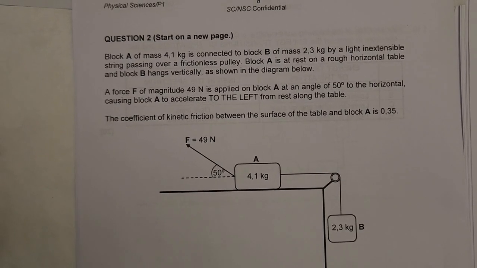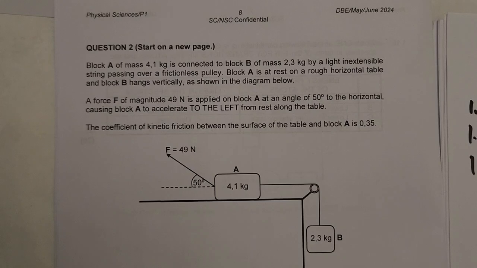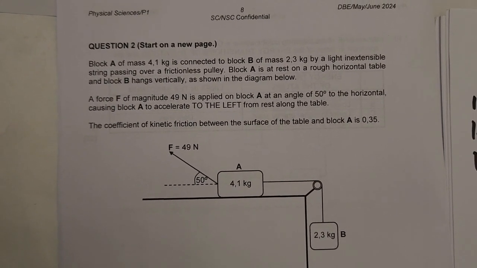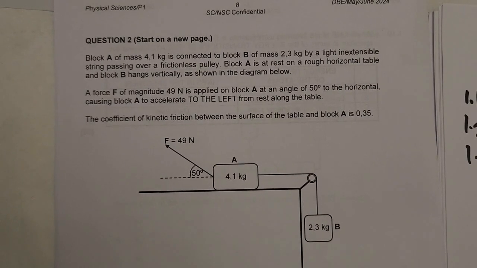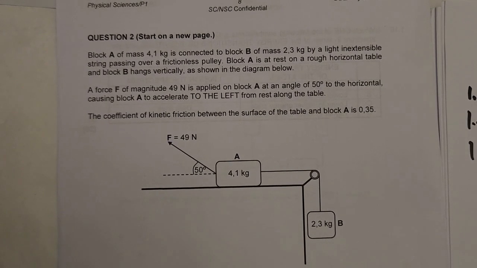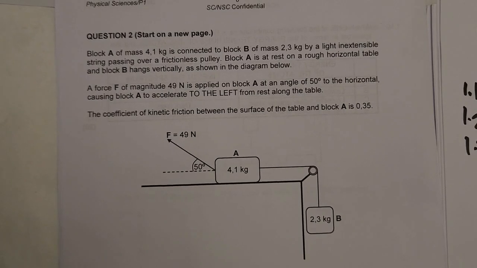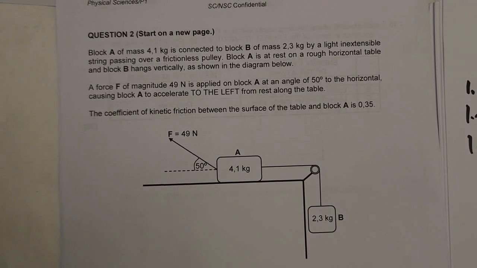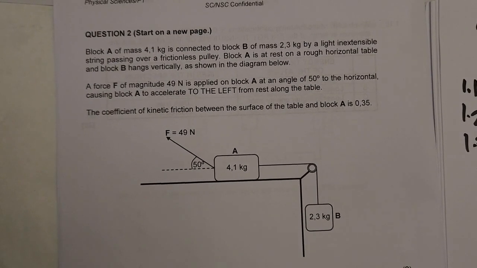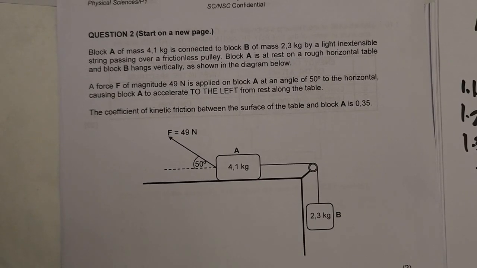Question number 2, they say block A of mass 4.1 kg is connected to block B of mass 2.3 kilogram by a light inextensible string passing over a frictionless pulley. Block A is at rest on a rough horizontal table. Block B hangs vertically as shown in the diagram below. A force F of magnitude 49 Newton is applied on block A at an angle of 50 degrees to the horizontal, causing block A to accelerate to the left from rest along the table.